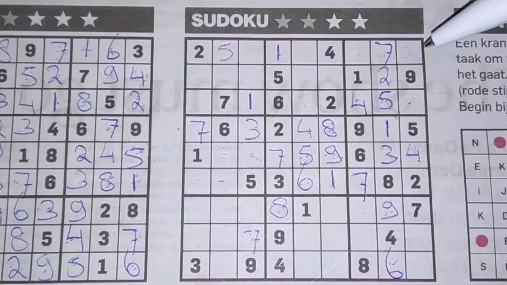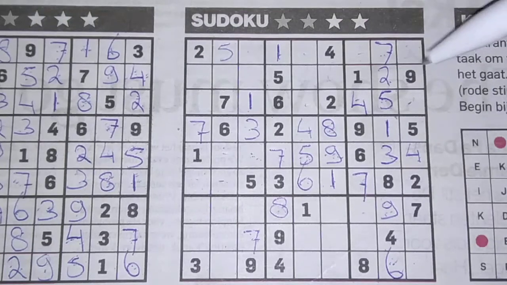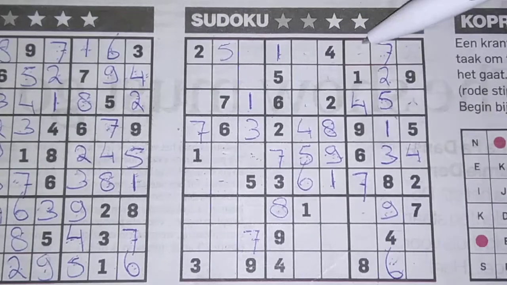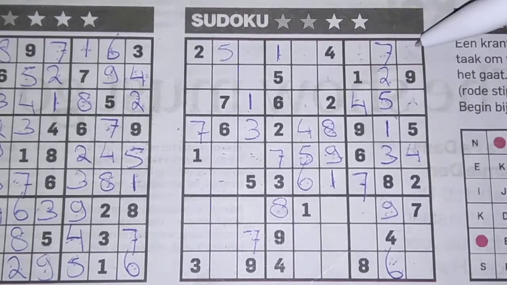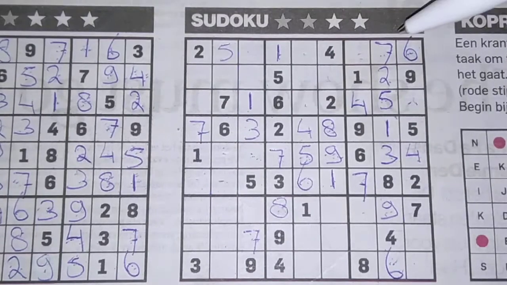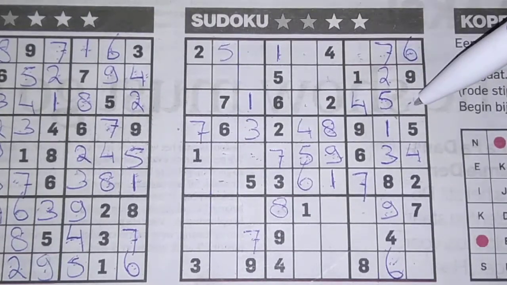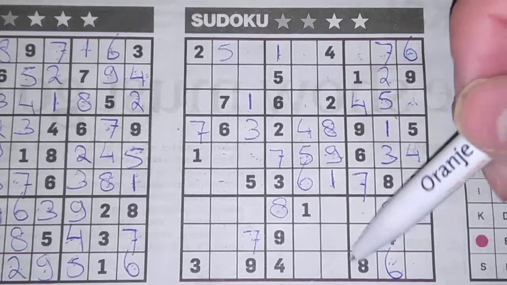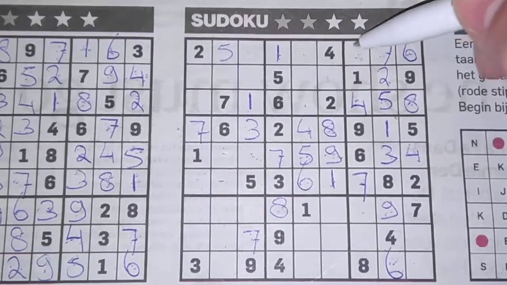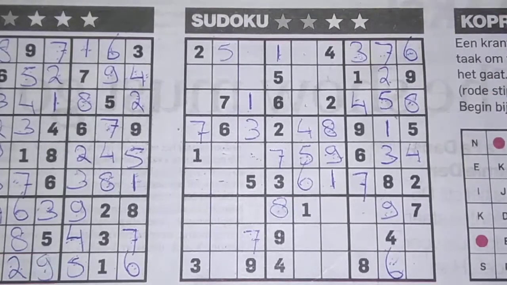3 numbers are left in this big square, for the numbers 3, 6, and 8. We have a 6 there, so no 6 in this box. We have a 6 here, so no 6 in that box. 1 box left for the 6, should be here. Then the 8 and the 3 are missing. We have an 8 there, no 8 there. 8 should be here, and the 3 goes there.